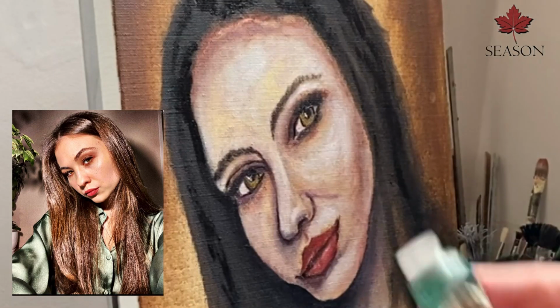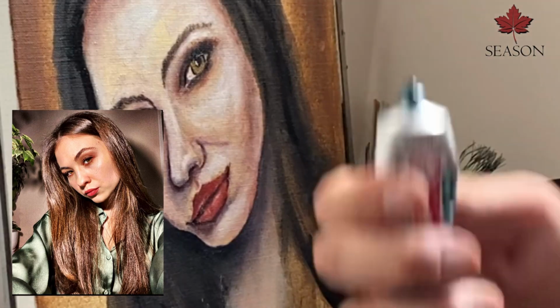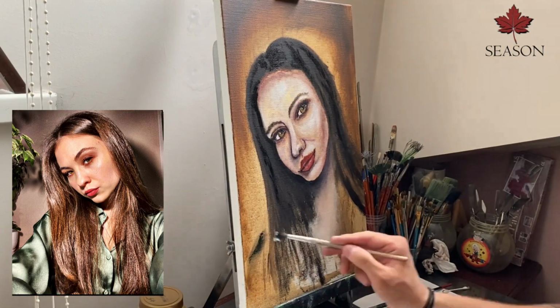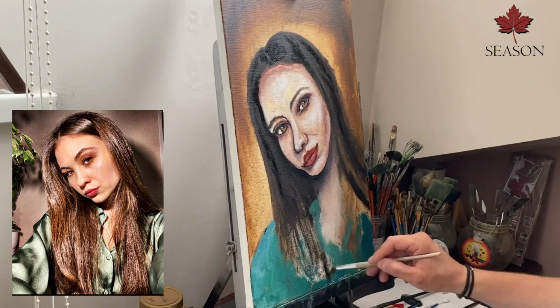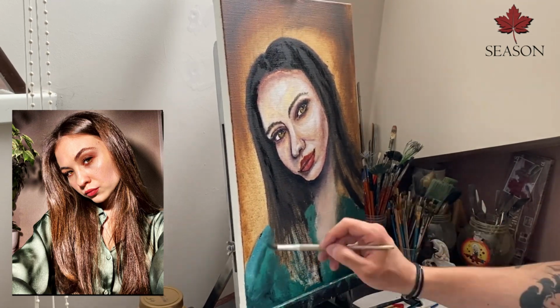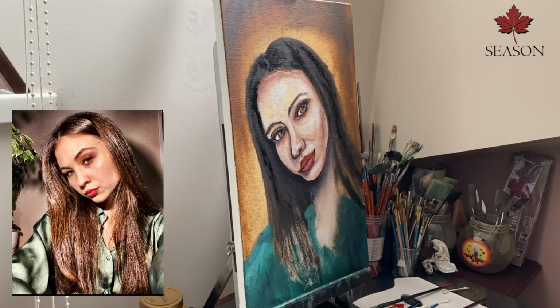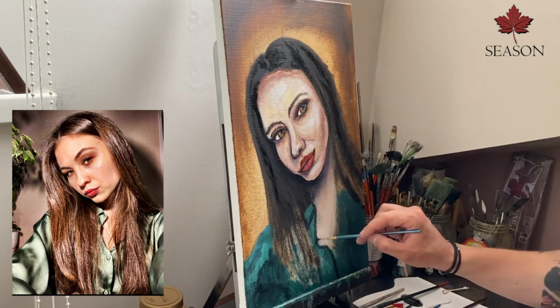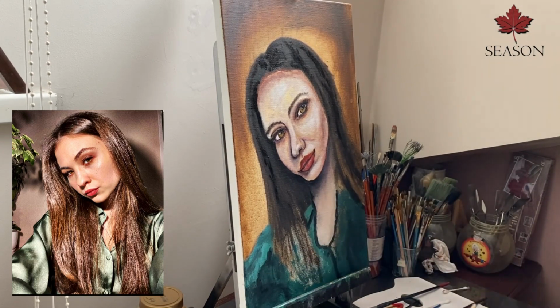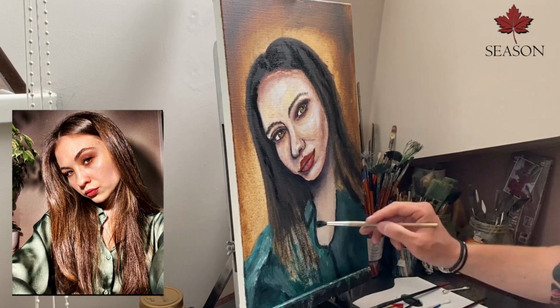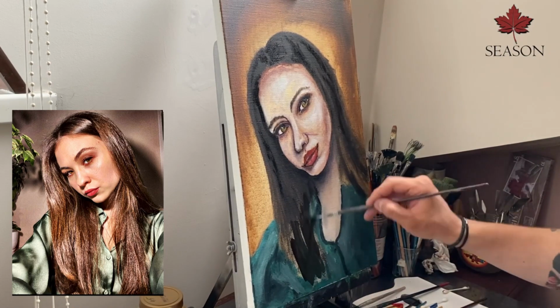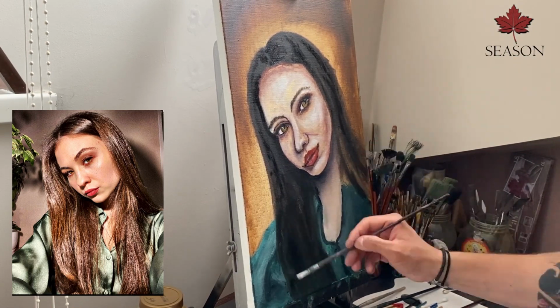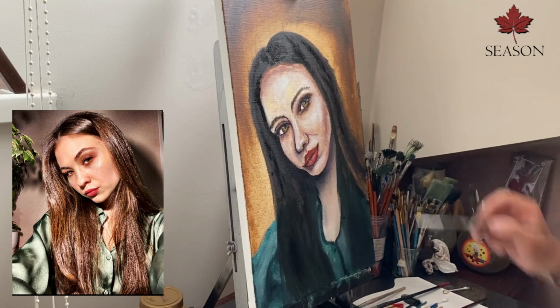I decided to make the shirt in light green and turquoise colors. Just like with the face, we begin to sketch out the light and the dark spots. Now we draw in more detail the color of the rest of the shirt. Since the shirt will later be covered with hair, do not draw too much detail. In this case, the shirt serves as the background to the hair.